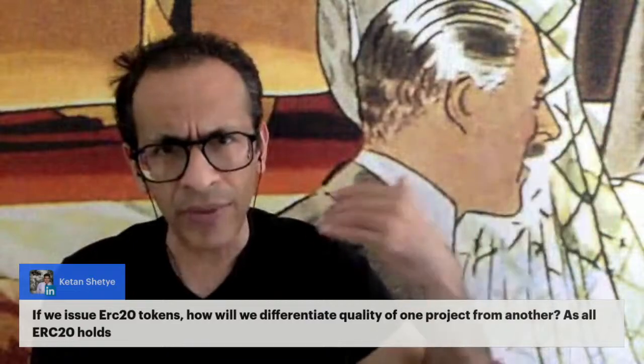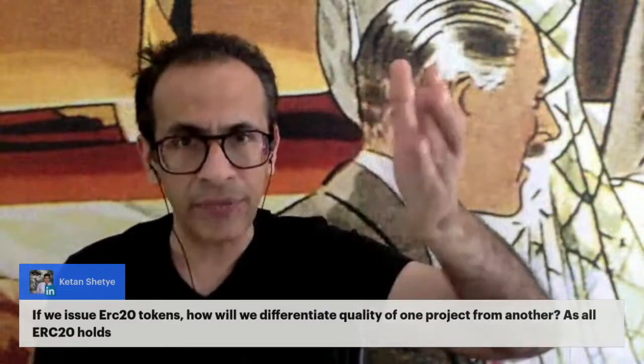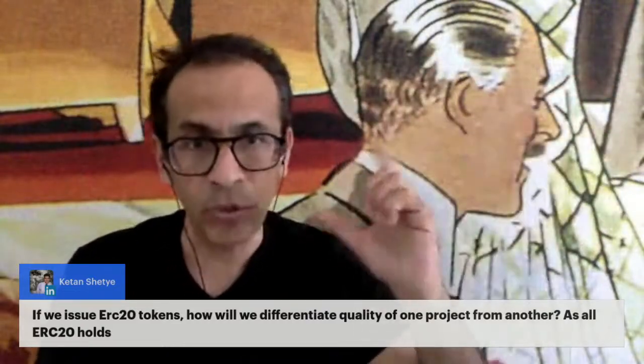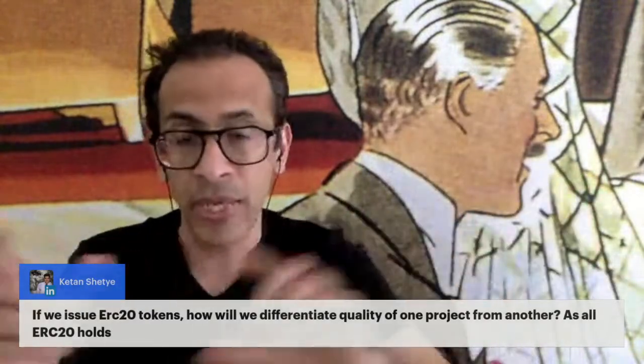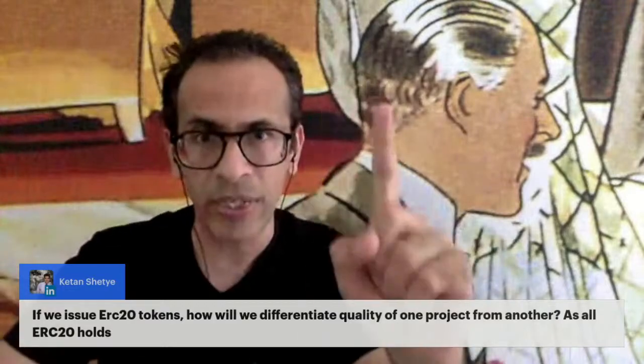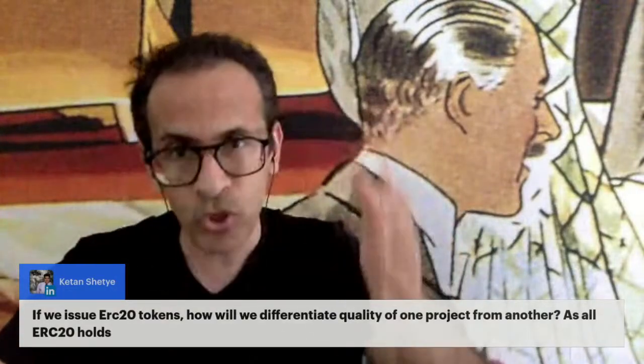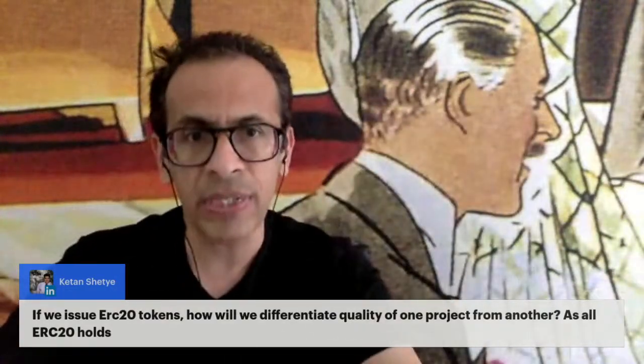Somebody else sets up another one, let's say in Kenya, they would say Kenya Afforestation Project 1, and they would issue their own ERC20. So there would be multiple ERC20 tokens. I'm not saying the whole world has one ERC20. Every project could be a distinct ERC20 token. So Ketan, that was an interesting question, and I hope you understood my answer. Anything else?